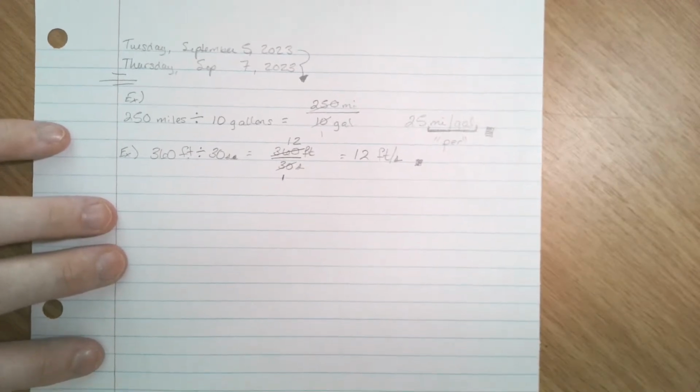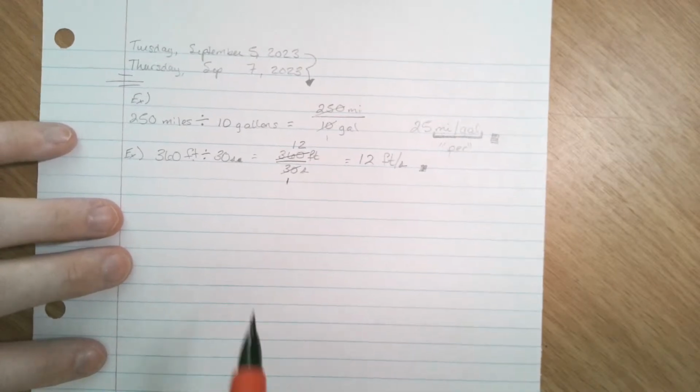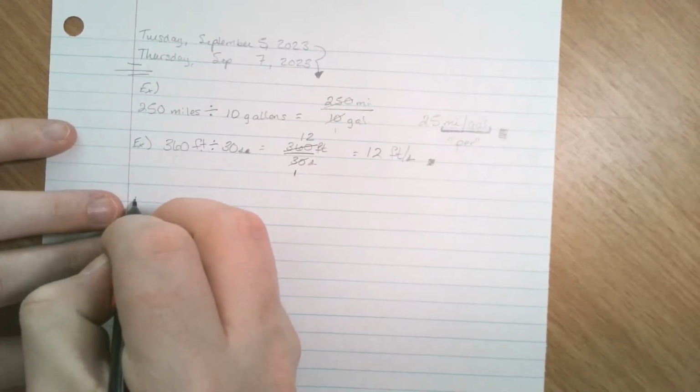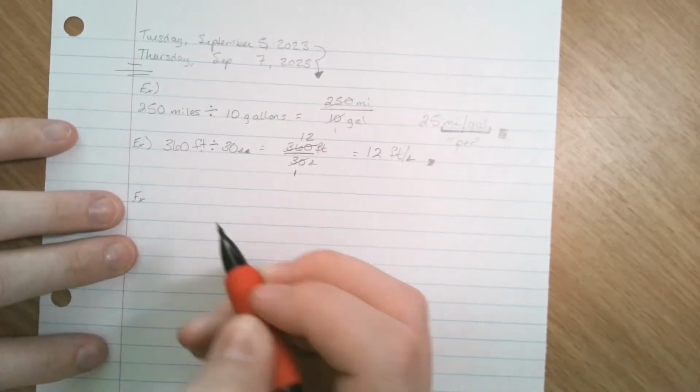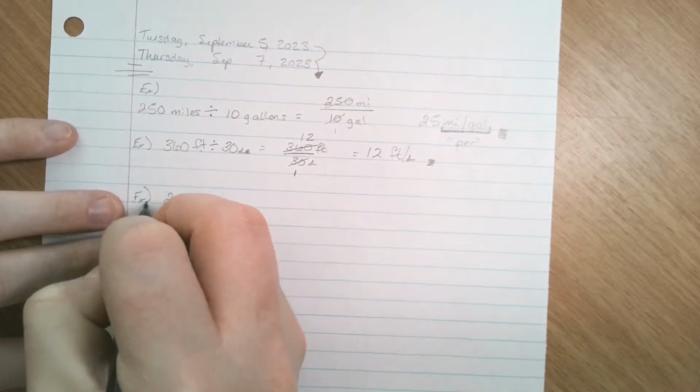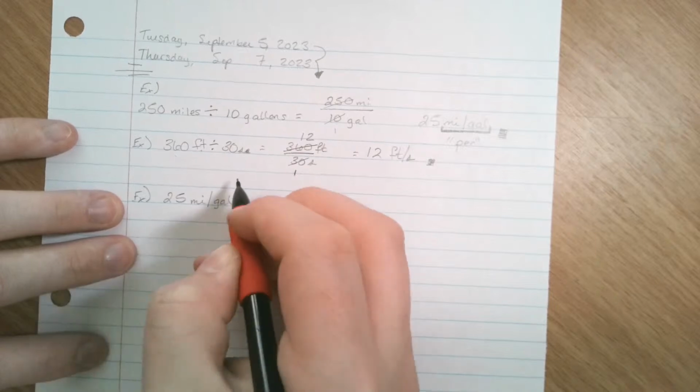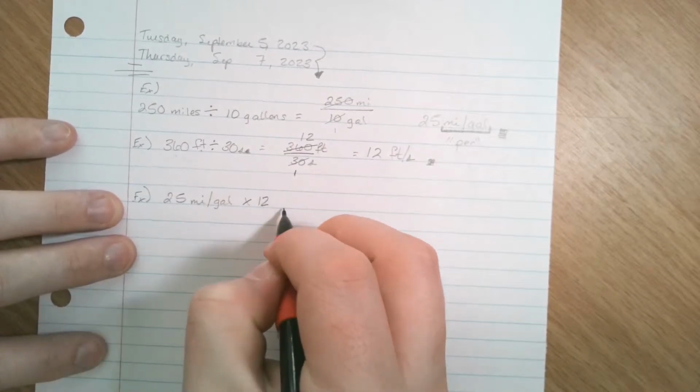So that is just telling us how to divide and how to set up our fraction. So if we are given something such as 25 miles per gallon times 12 gallons.